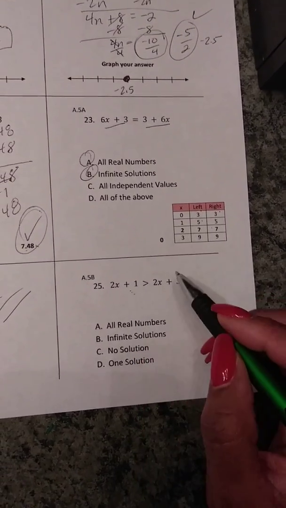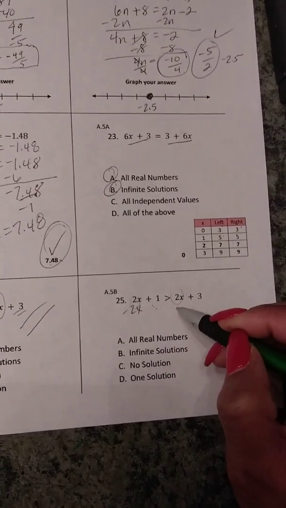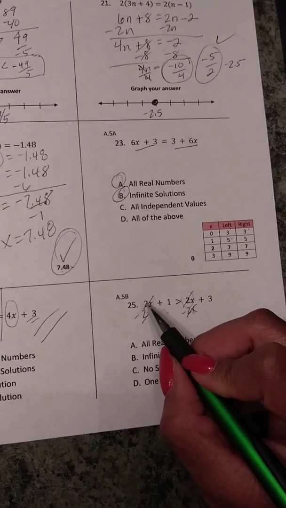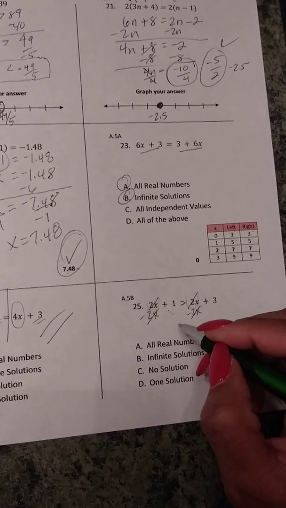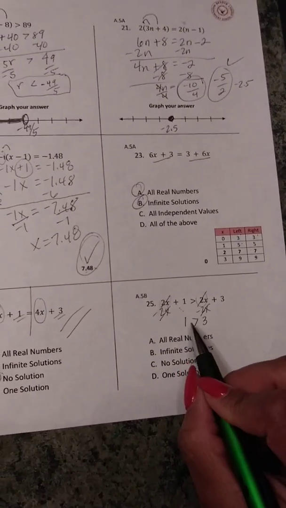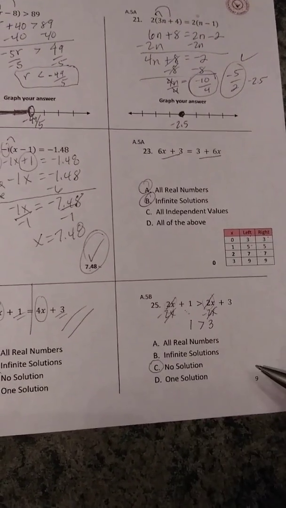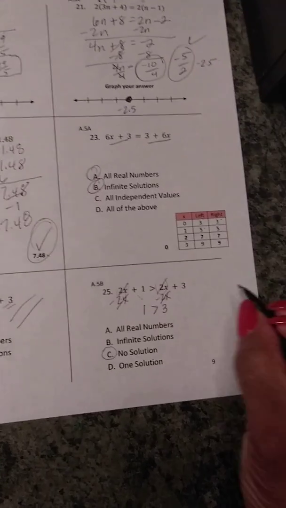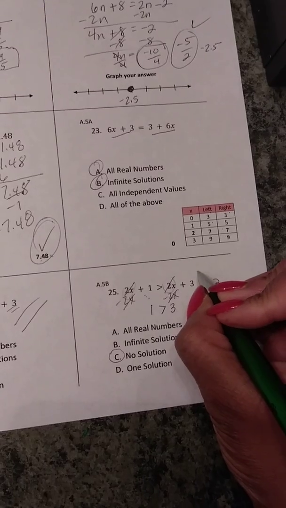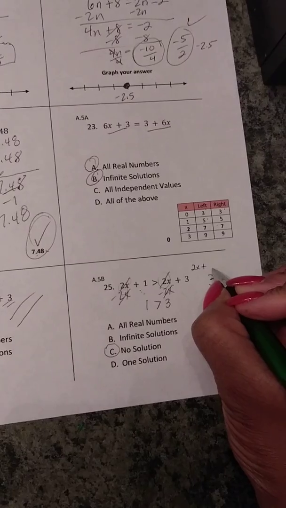Now let's do this one. Well, the x terms match, so that means when I subtract them, they do what? Disappear. Why am I subtracting? The 2 is positive. So now what are you left with? 1 is greater than 3. Is that true? No, it's not. Let's change the problem real quick. I'm giving you a hint because I know what the test is going to say.